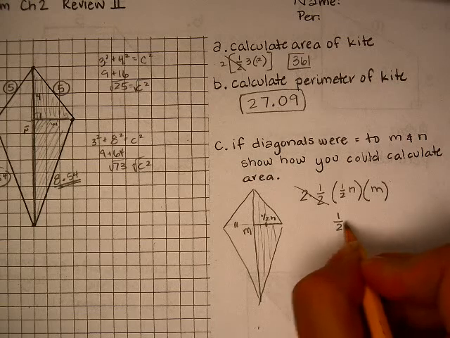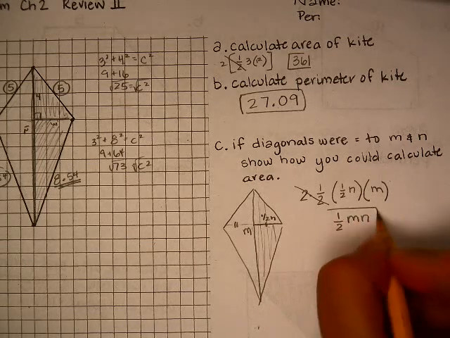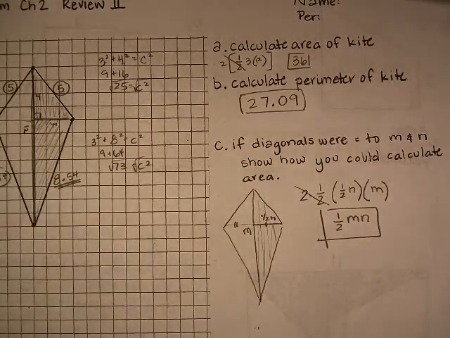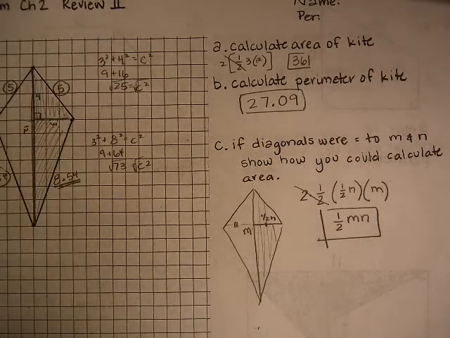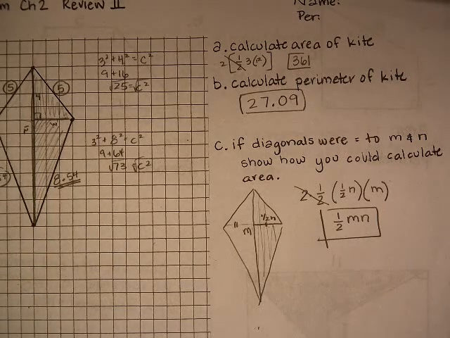So when I do that magical little math there, I do get a formula that gives us that it's 1/2 of one diagonal times the other. There you go.